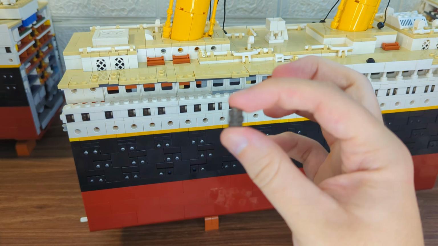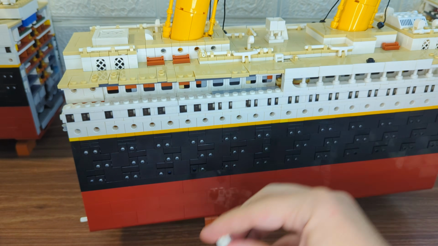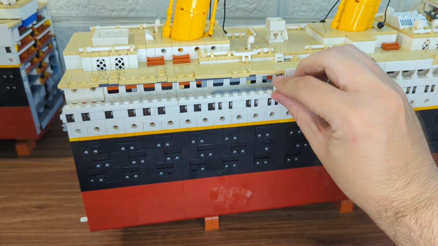Okay, prefabricated my windows to be about 12, and we've got these little 1x1s with a hole in. I'm just going to put them the opposite way on, so you can't see the hole.